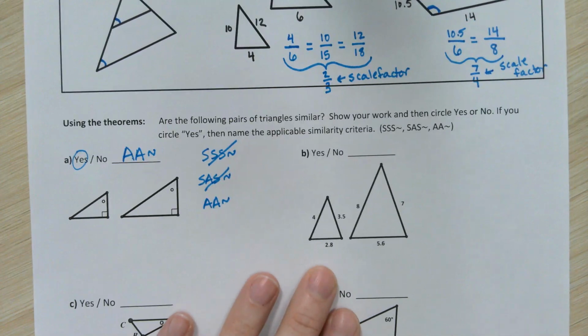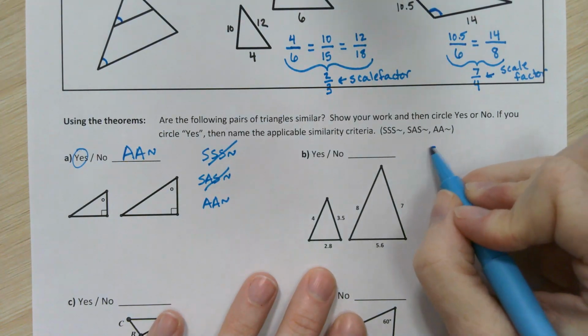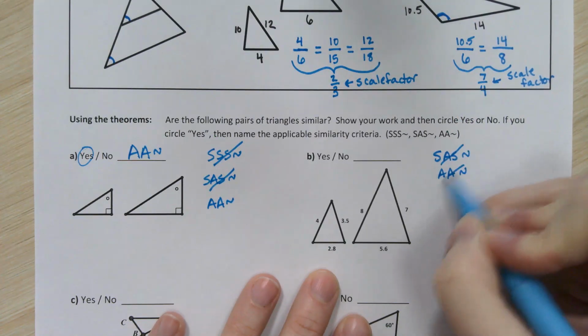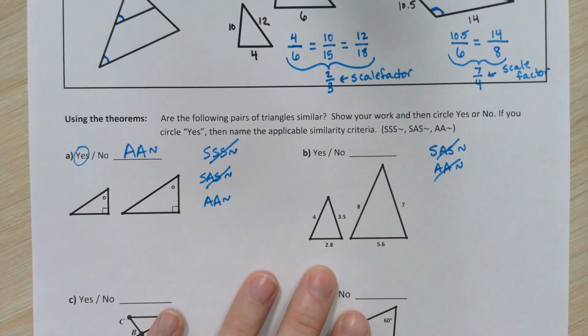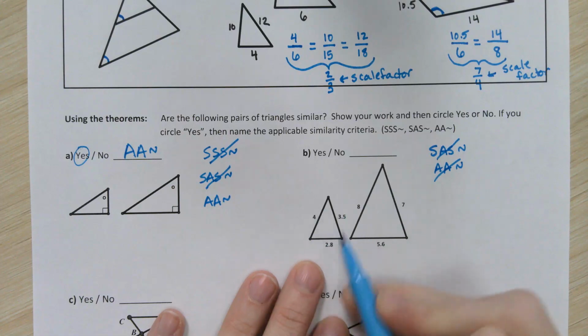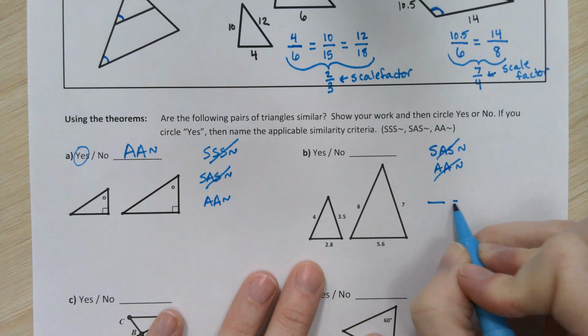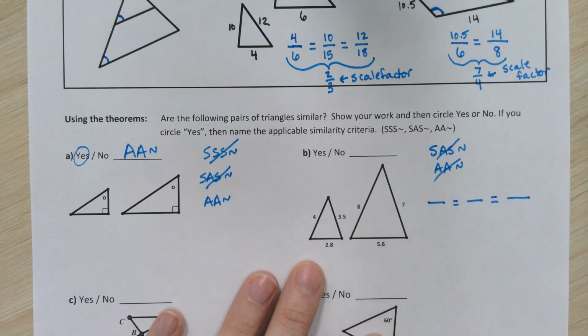Moving to example B, I don't see any angles given or able to be identified, so that means that both of these shortcuts that have A in them are going to be out. I do notice that I have all 6 sides labeled, so I'm going to test to see whether side-side-side similarity explains that these triangles are similar to each other.